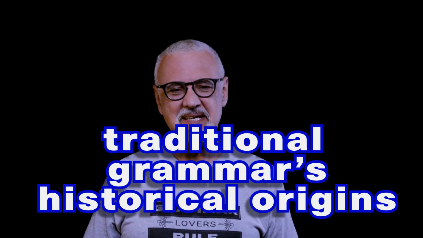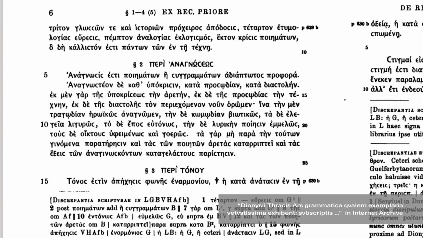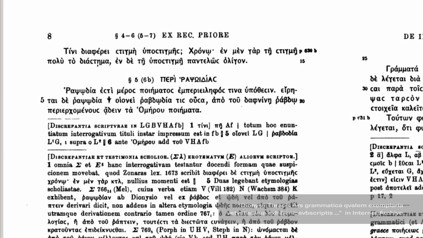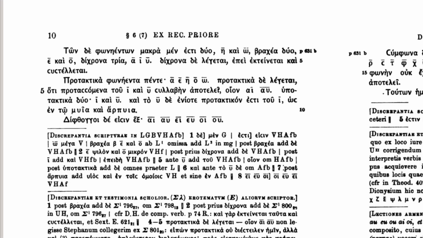Traditional grammar dates back to some 2,500 years ago in ancient Greece and India. Around 100 BCE, the Alexandrians developed Greek grammar to preserve the purity of the language. Dionysius Thrax wrote a treatise called The Art of Grammar, where, among other things, it described parts of speech in Greek, pronouns, verbs, prepositions, and so forth.